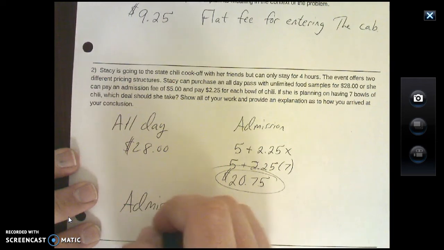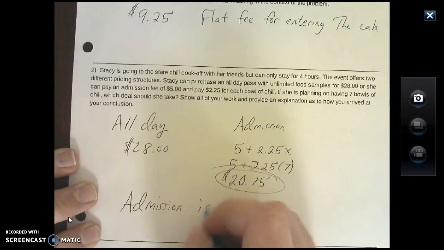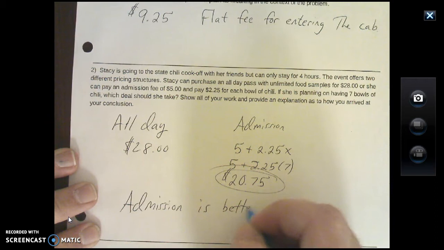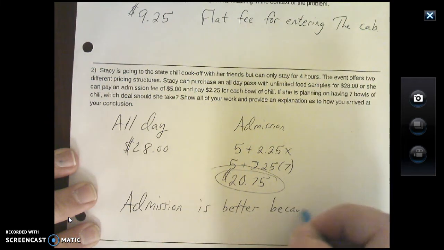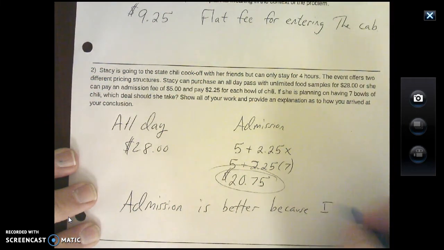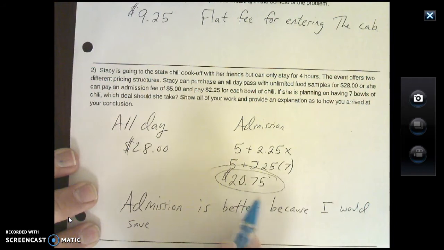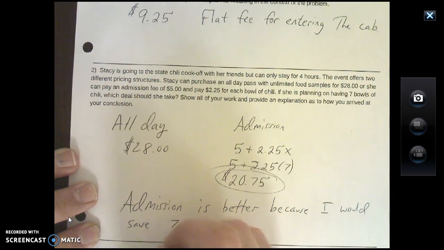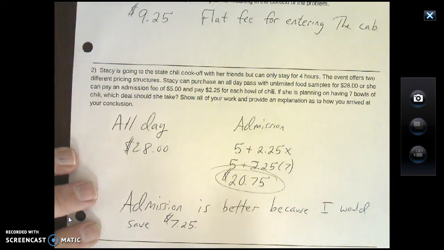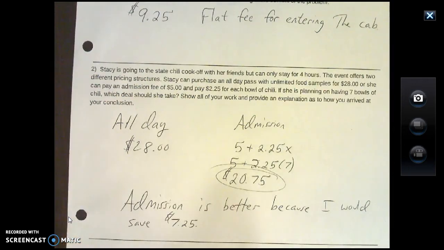Admission is better because I would save how much money? Well, 28 minus 20.75 would be $7.25. Okay? Something like that would be a very good explanation as to how you're doing it. Okay? You're saving money. Nice.